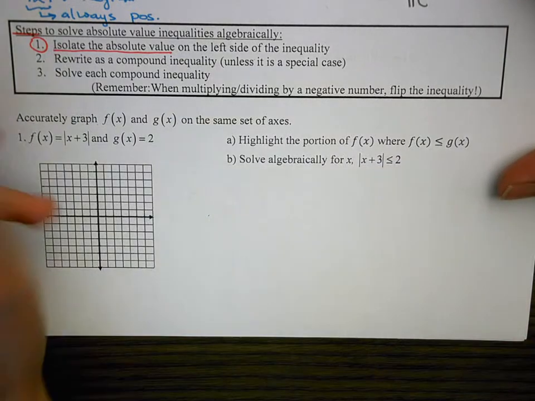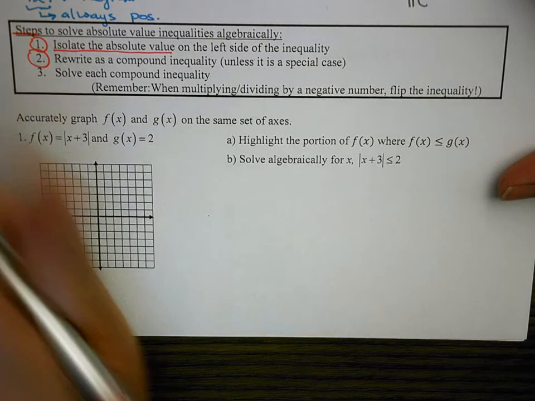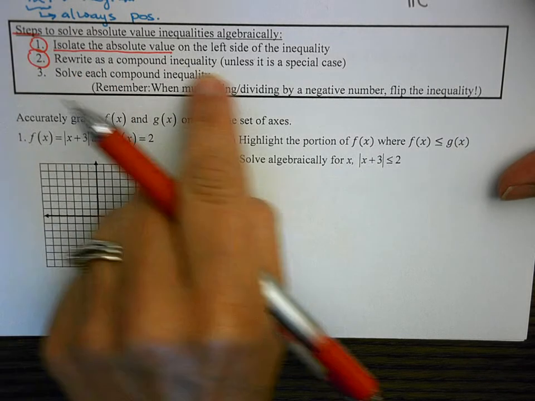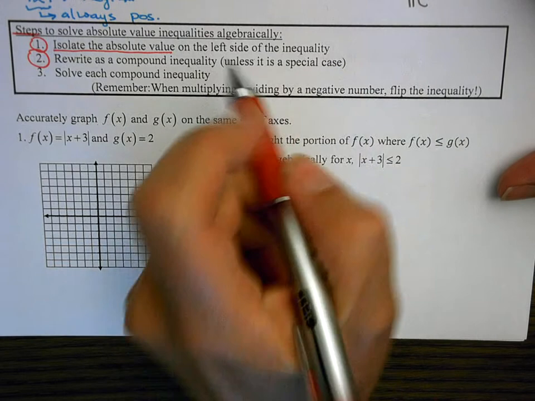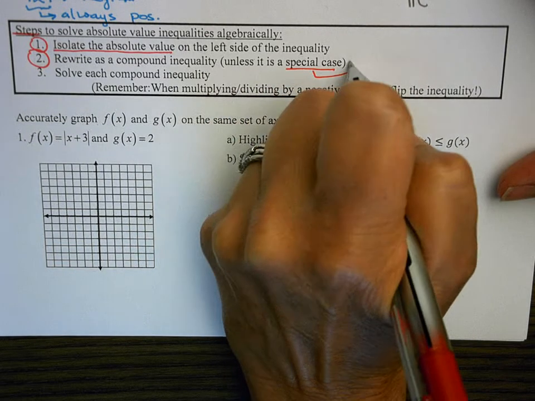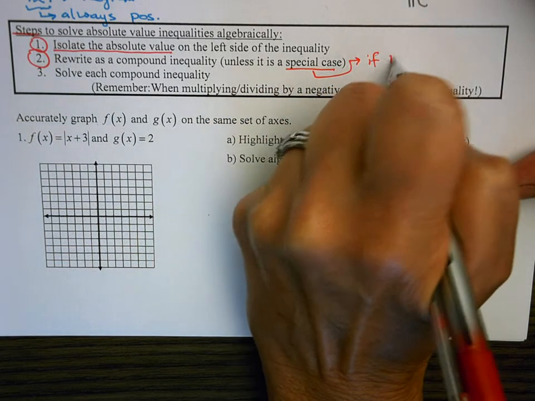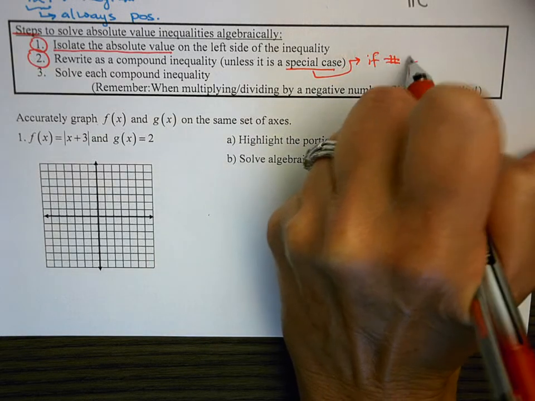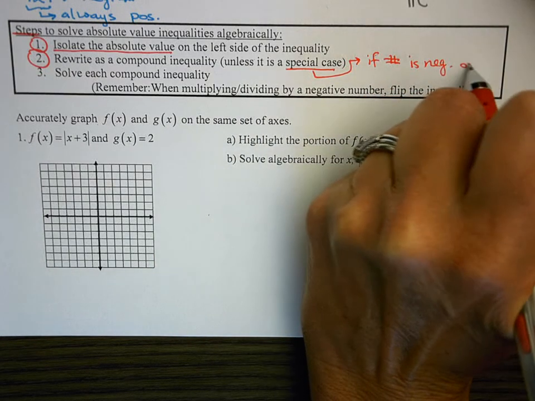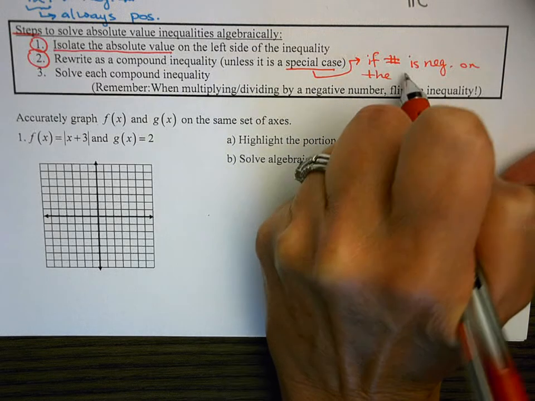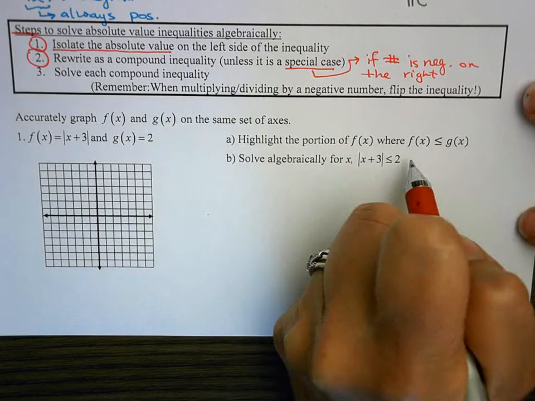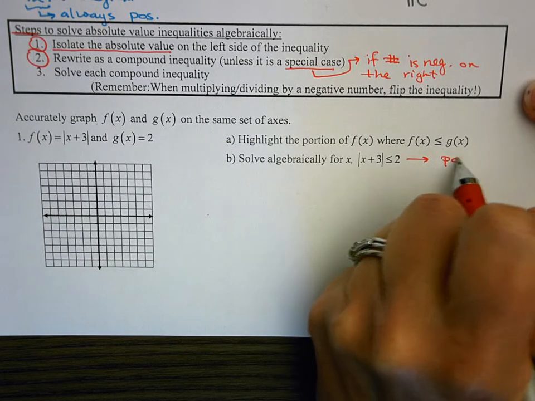And then step 2, we want to rewrite as a compound inequality unless it is a special case. So when is it a special case again? If the number on the right is negative. So if I look here, this is a positive number, so that means I need to keep solving, right?